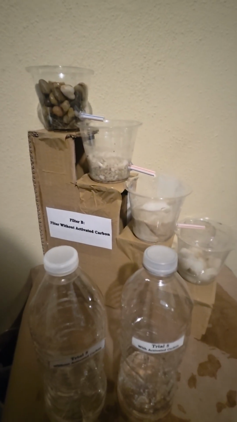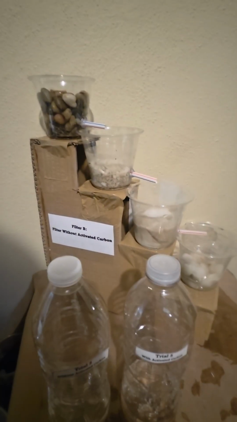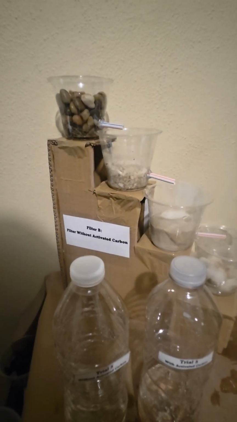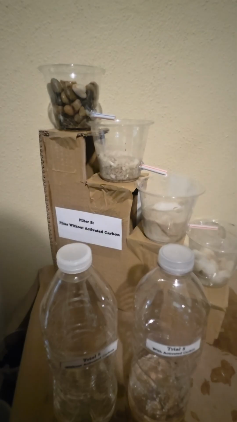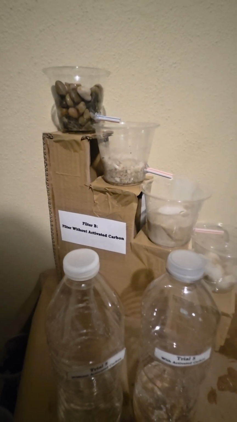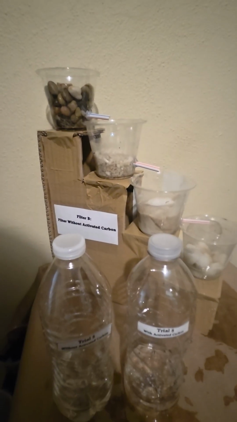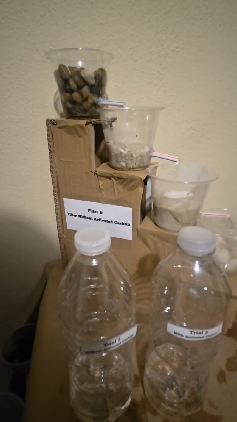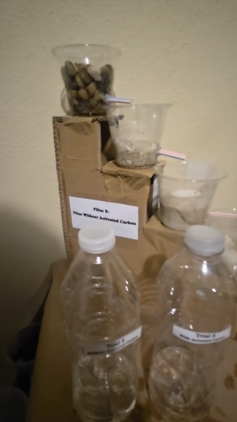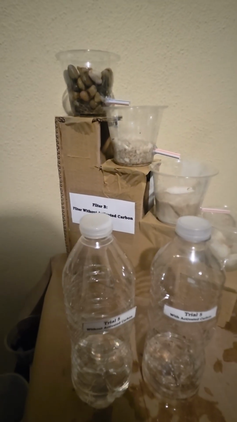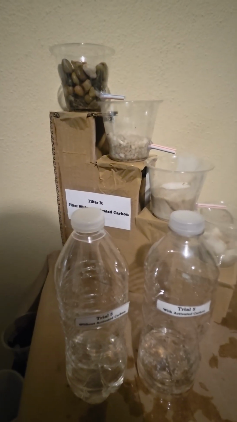Activated carbon produced the clearest water. This is because activated carbon is porous. It collects chemicals and toxins, viruses and bacteria, fungus, and contaminants, and odor. Therefore, the water became clearer with activated carbon.